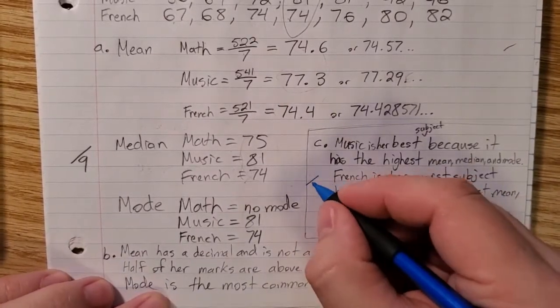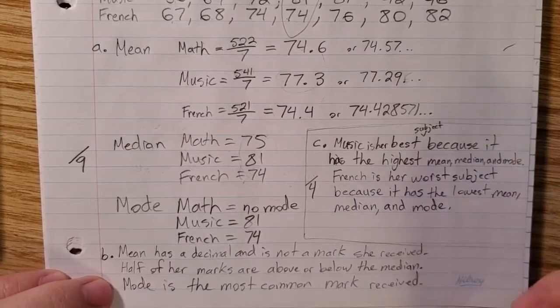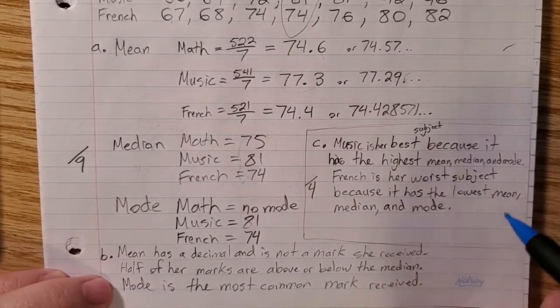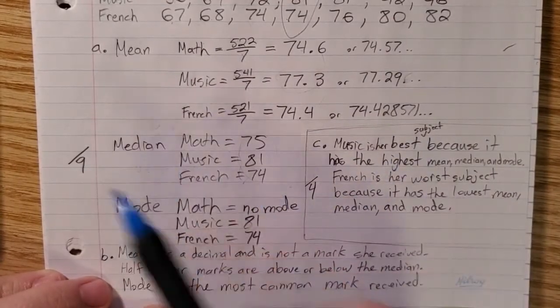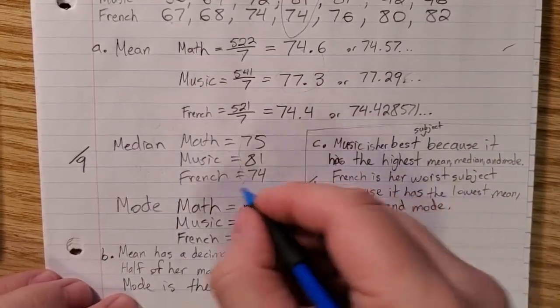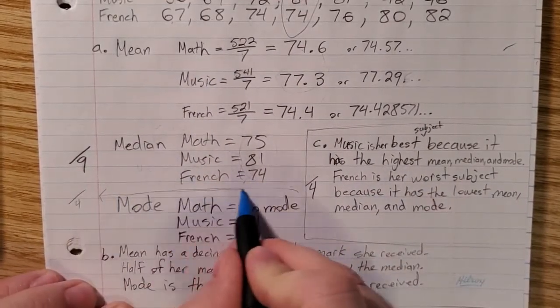So part C, you're going to get 4 marks. 1 for saying music is best, 1 for saying French is worst, and the reasons why. So this would be 4 and 9. I'm just going to draw this across so that we see that there's a 4 here that needs to be used.